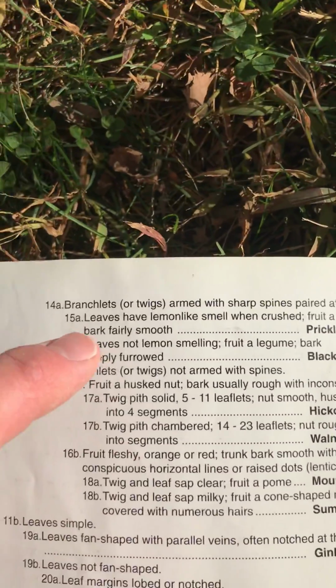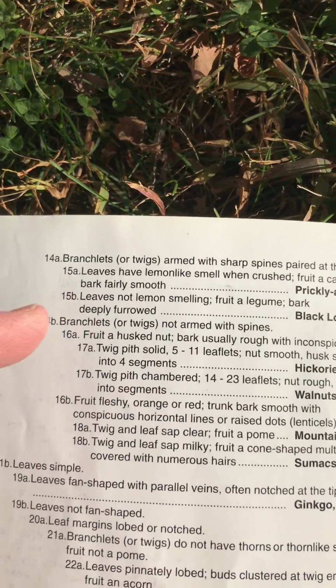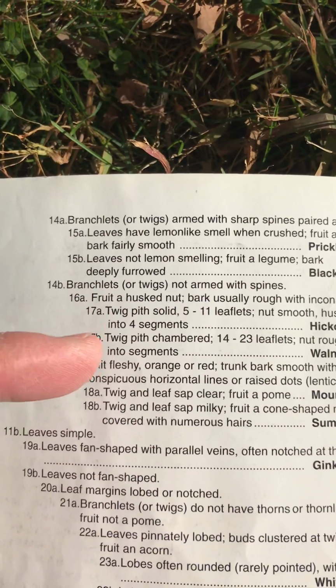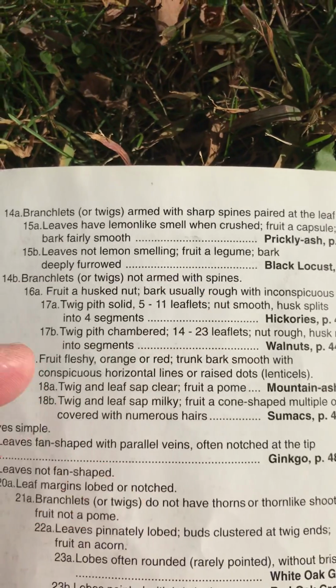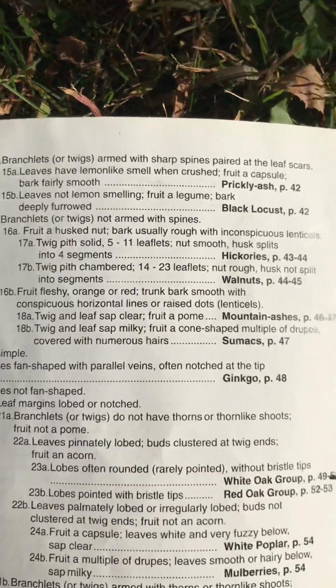14A, are the branches armed with spikes? There are no spikes or spines there, so it's not 14A, it's 14B. No, not armed with spikes or spines. Then it gets down to 16A and 16B. This is a dichotomous key again. It's either this or this, right?